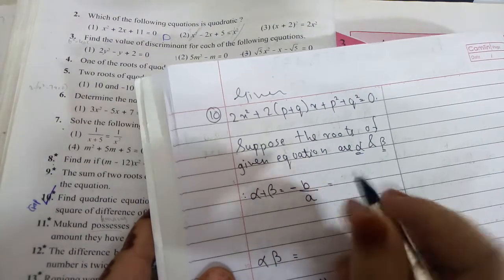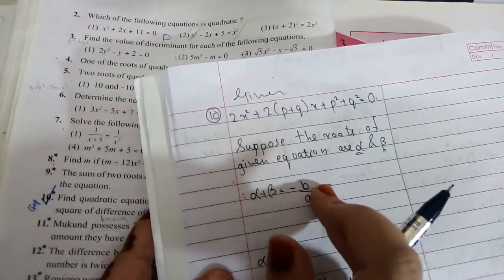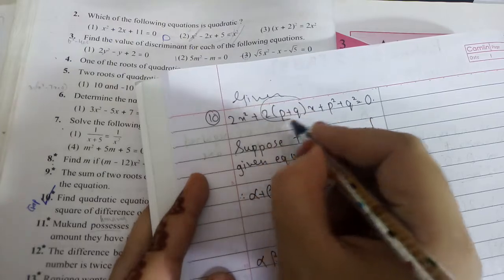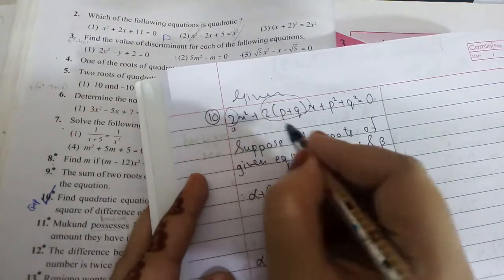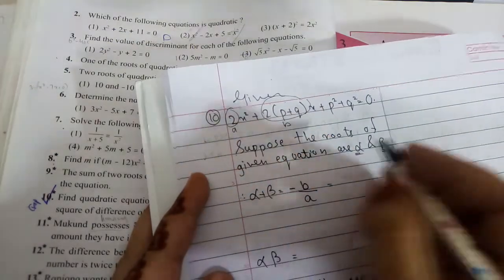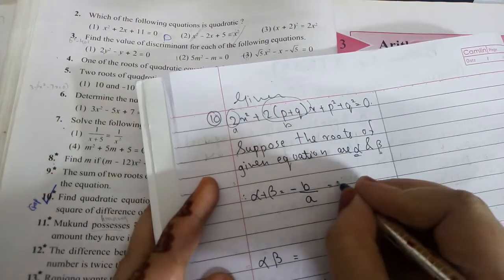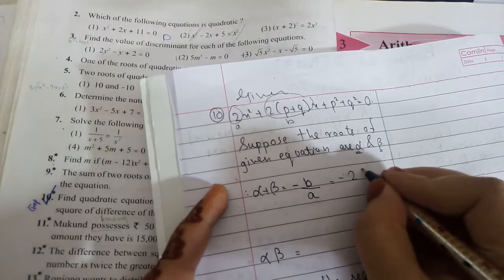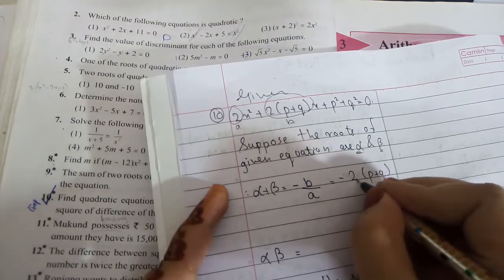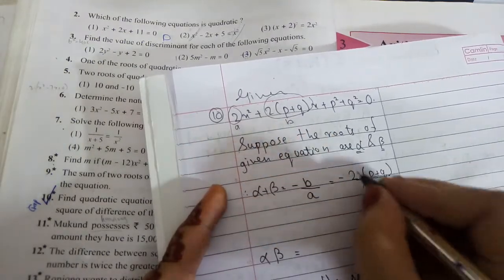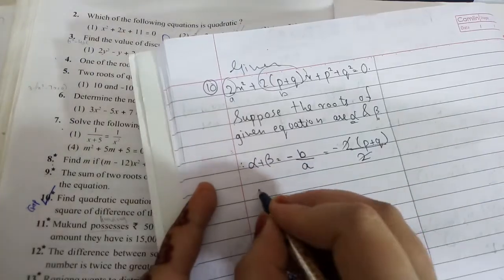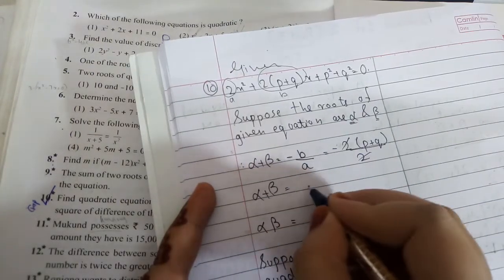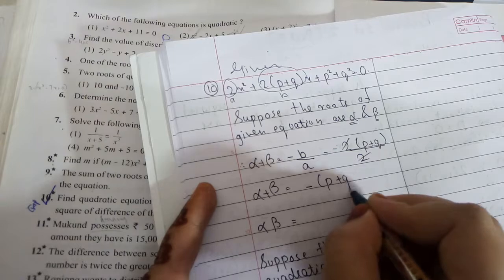Now minus b upon a, that means we need the value of b and the value of a. First let's write the value of b, that is minus 2. This minus is from the formula. So minus 2 (p plus q) divided by the value of a, which is 2. So this 2 and this 2 get cancelled, and we get the value of alpha plus beta as minus (p plus q).